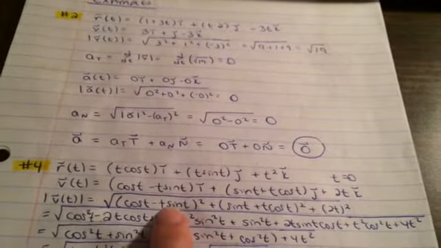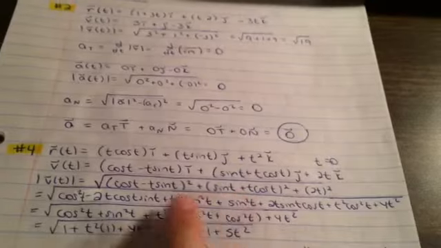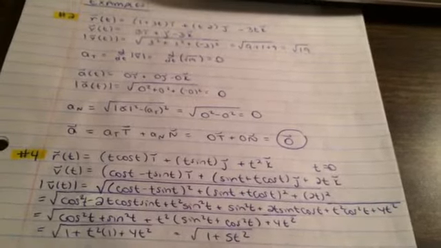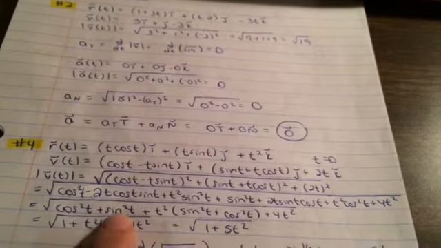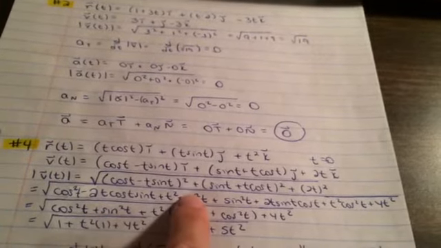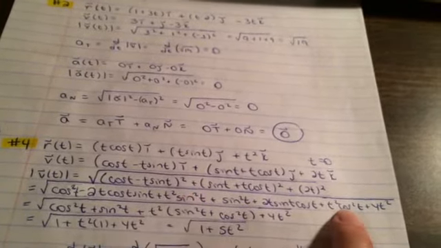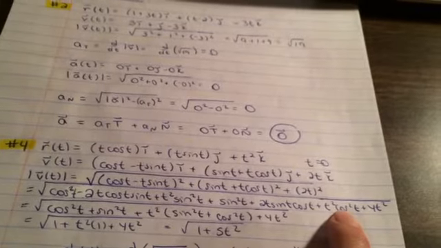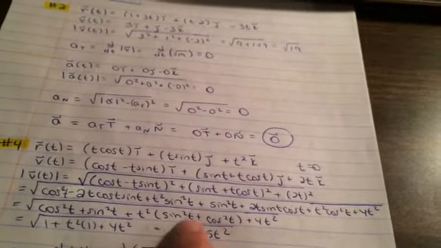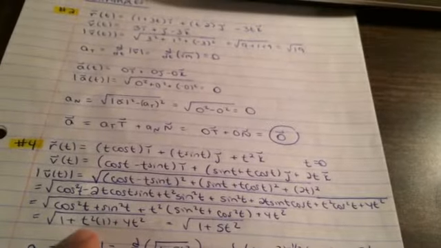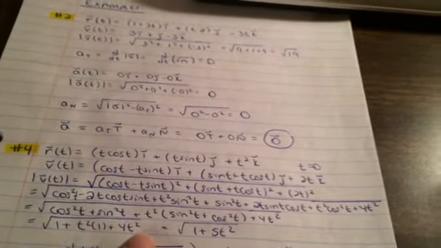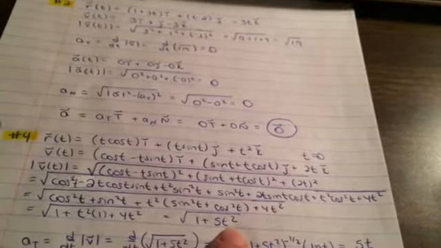So notice here I have to FOIL. Here I have to FOIL. So I end up with bunches of pieces. But I can, these two, cosine squared plus sine squared is just 1. And then from this one and this one, I can factor out a t squared, and then I have another sine squared plus cosine squared, which is also a 1. And then I can do t squared plus 4t squared, which is 1 plus 5t squared.